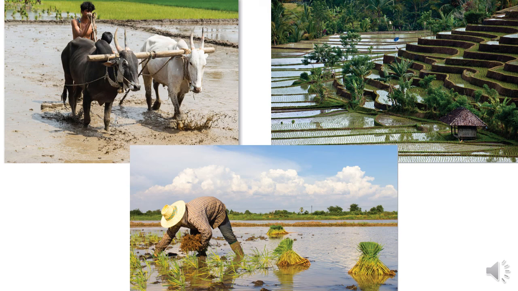You can see in the top right examples of terracing. Terracing is where the hillside has been cut into these flat steps almost, right? So you can flood those areas and grow rice all the way up that hillside, which otherwise would all just wash down the hill if you tried to do it without flattening it out, right? That's a pretty dramatic alteration to the landscape there.